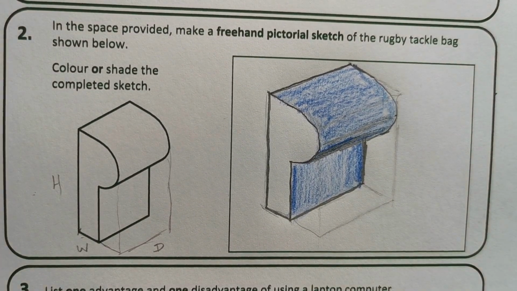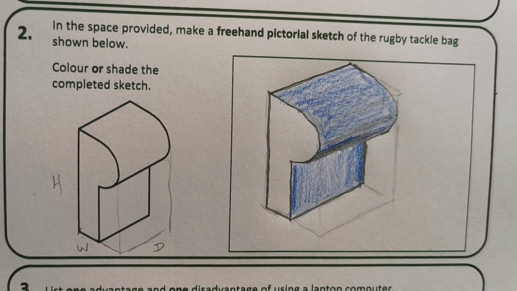Just put the end in a different colour, brighten it up a little bit.